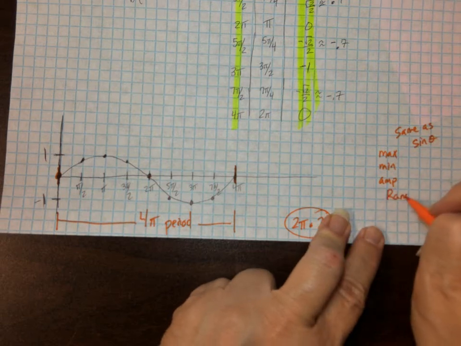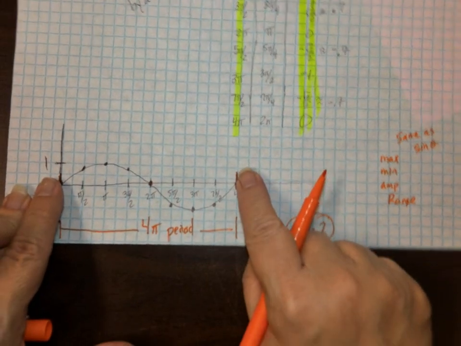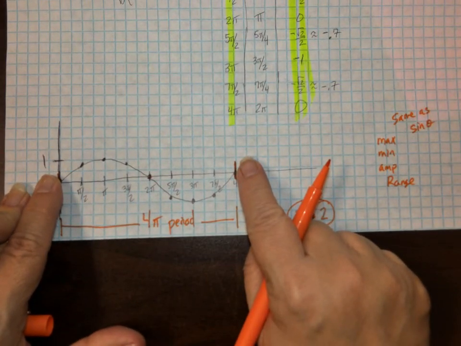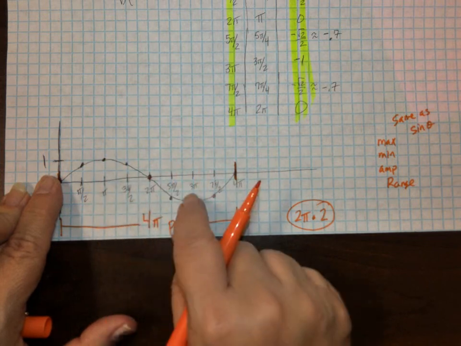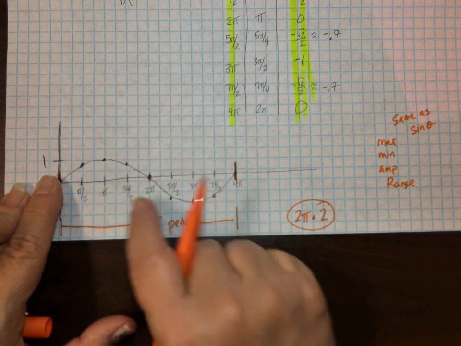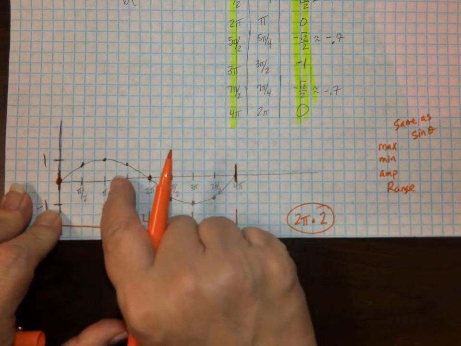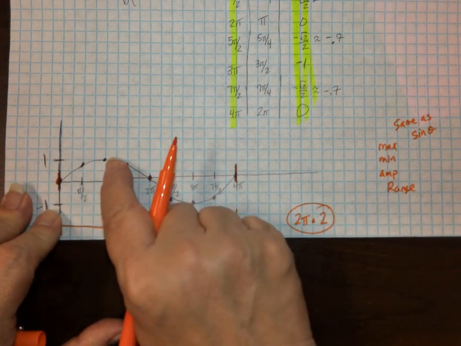Range is going to be the same. But our period is changing. Our x-intercepts are changing. Now, even though our max and min aren't changing, where the max and min happen is changing. So instead of the max happening at pi over 2, now the max is happening at pi.